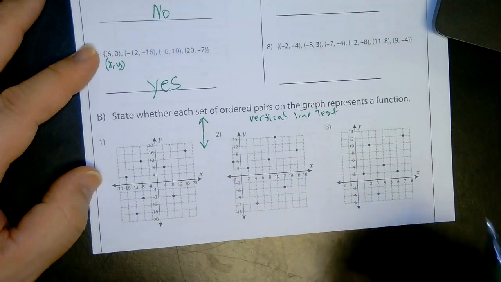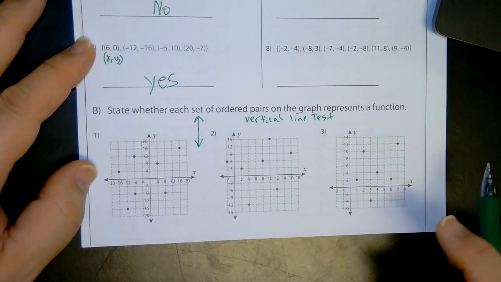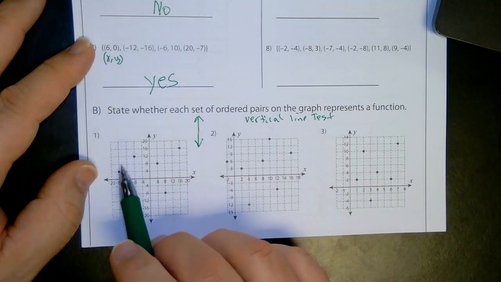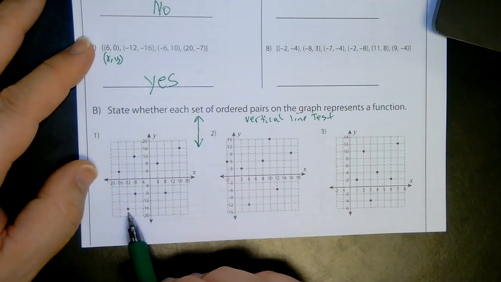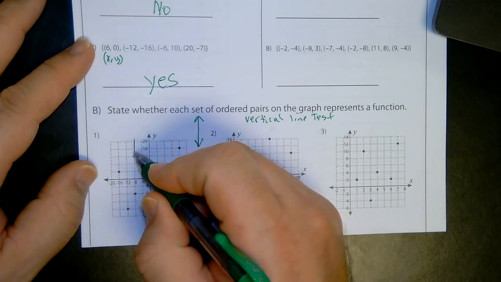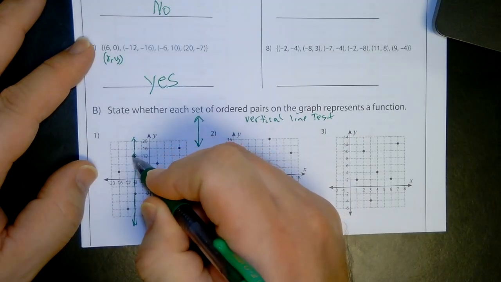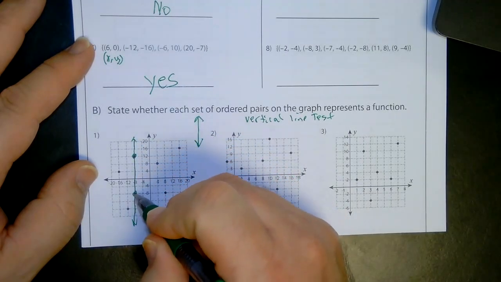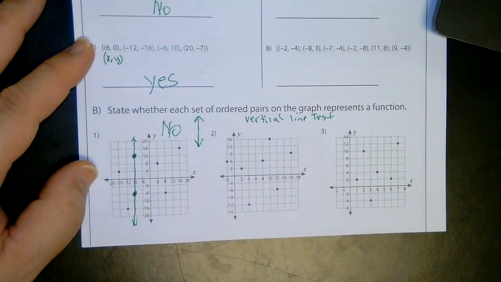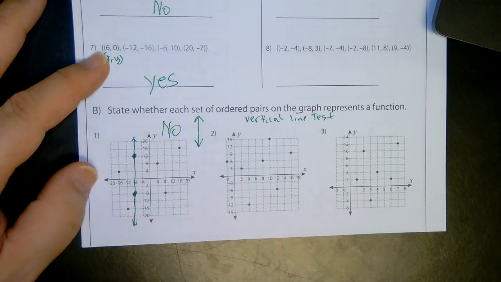We can, for it to be a function, we can only hit it in one spot, not 2. So if I were to draw a vertical line here, 1 point would be on it. This line, 1 point would be on, but here, if I draw this line down through, I hit in 2 spots, there and there. So this is a no right away for the vertical line test. I'm hitting 2 spots on the same vertical line.